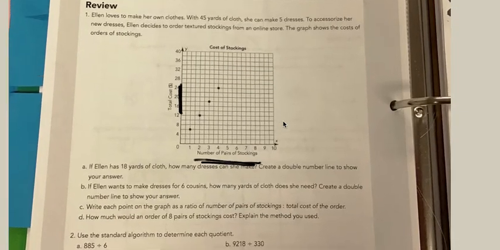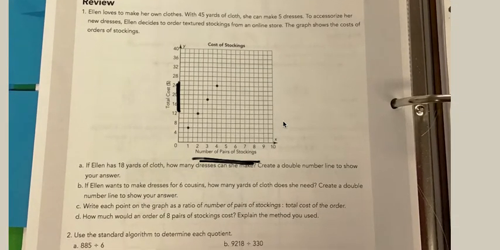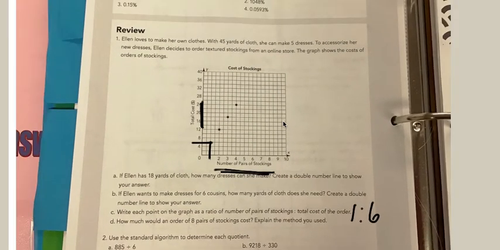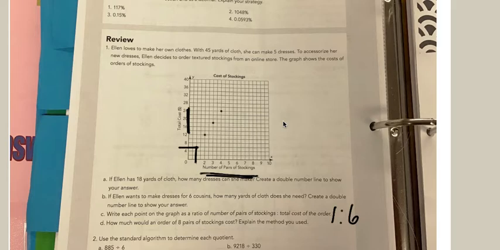So I know for the first point, it would be 1, 2, 6. I go from 1, I go over, and that falls right about 6. So that would be the first ratio for the first dot. You have to do the second dot, the third dot, and the fourth dot as a ratio. So you should have 4 ratios.